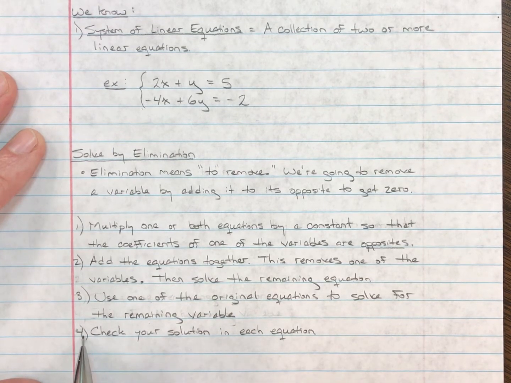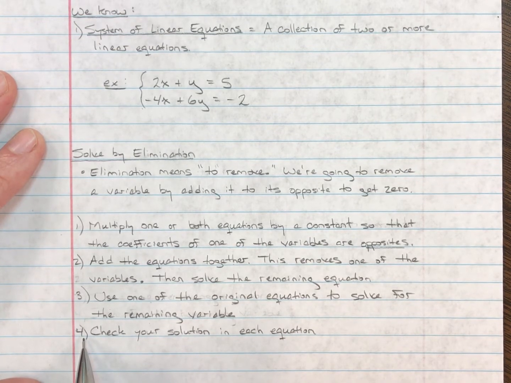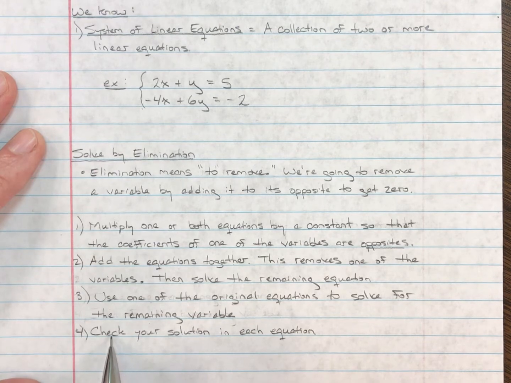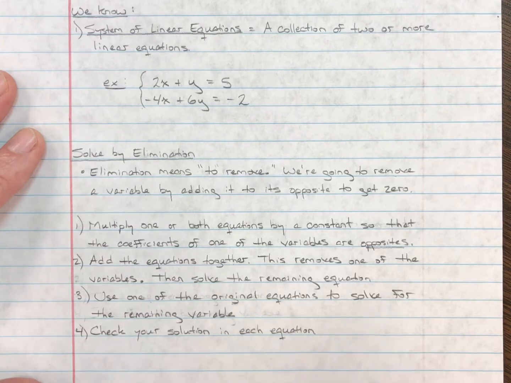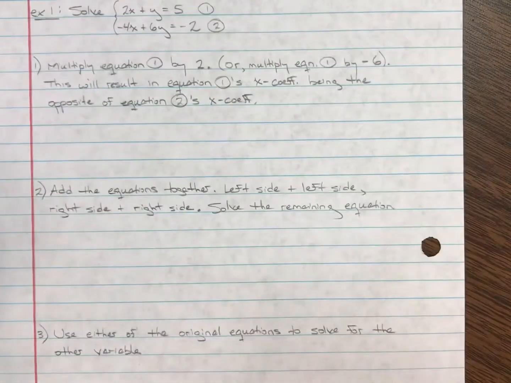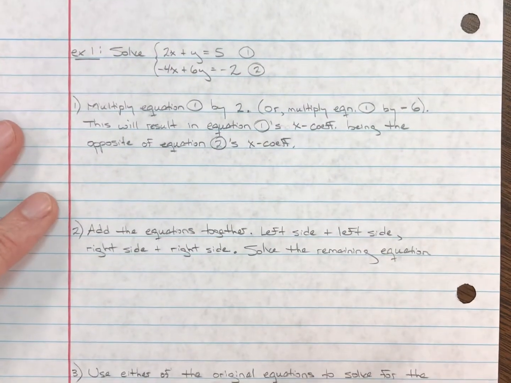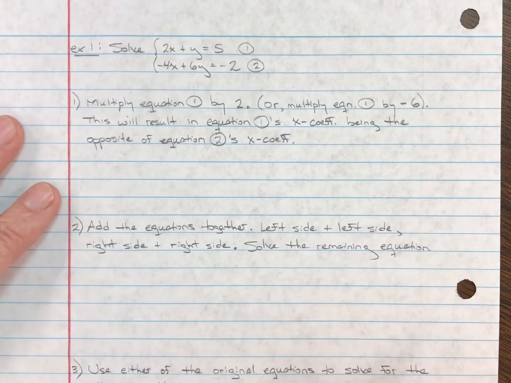And then step 4, of course, whenever we're dealing with equations, we can always check to see if our solution is correct. We do this with a system. We check our solution in each of the equations we're talking about. It must work for both in order to be a solution of the system. So let's do it. I've got a couple of examples here. I think you'll find this to be fairly straightforward.